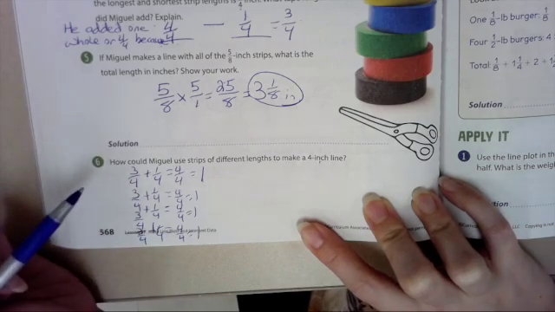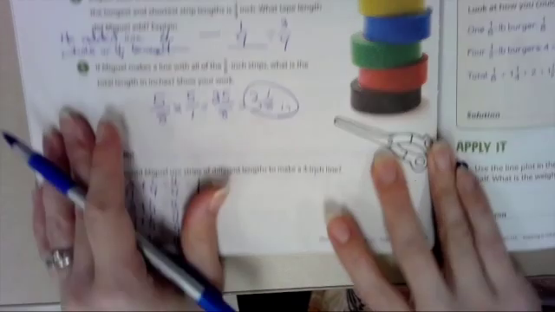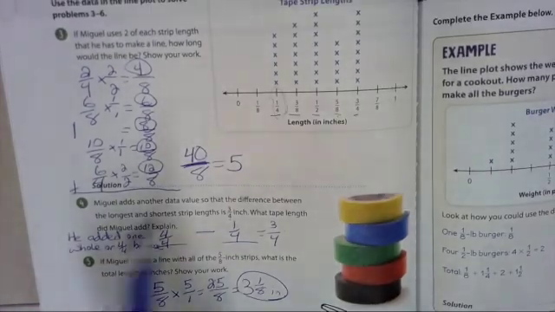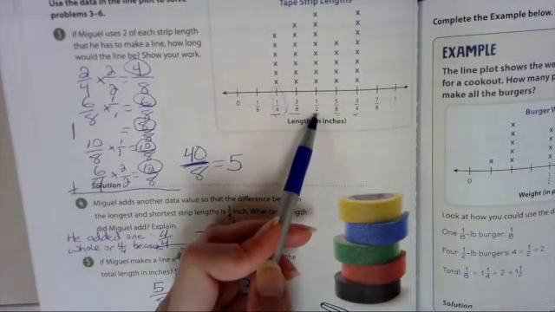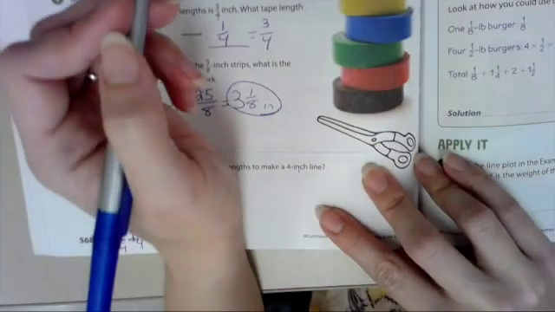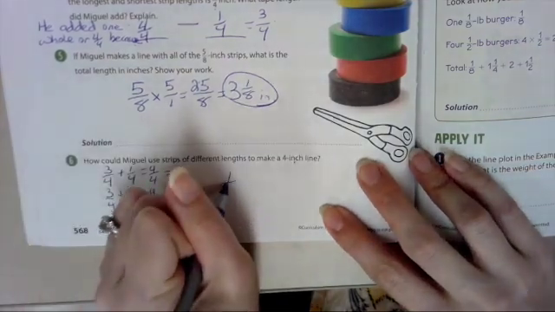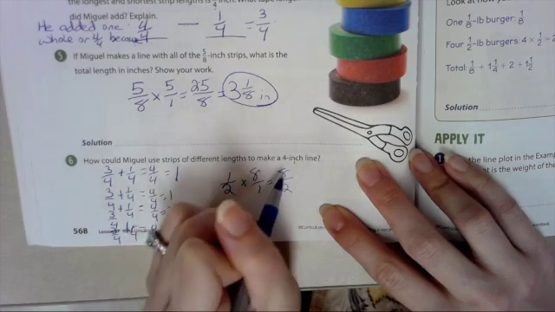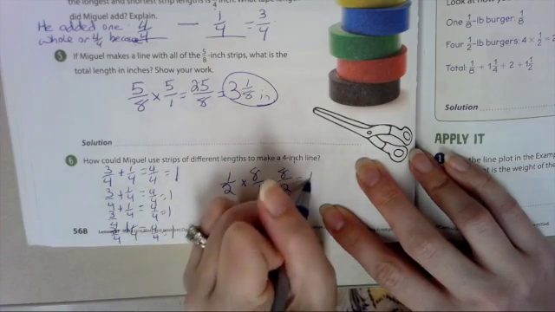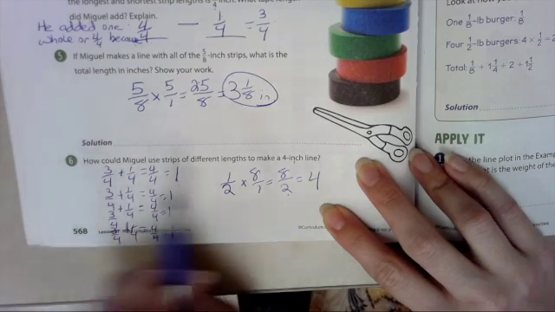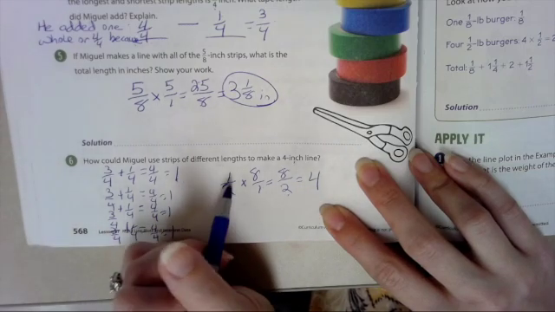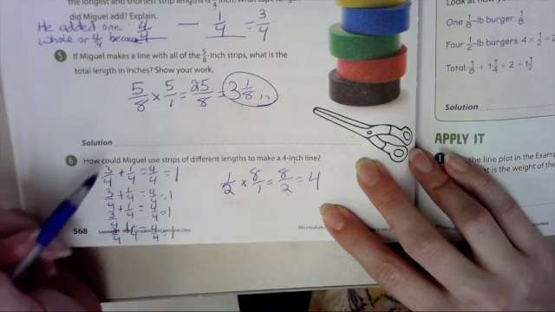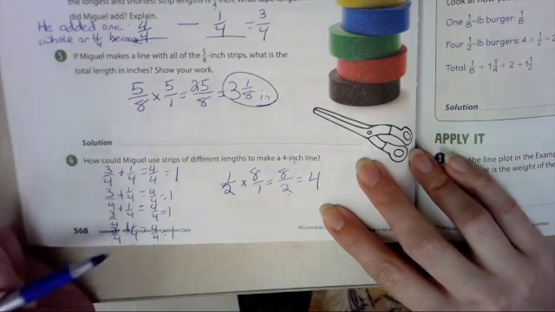Is that the only possible answer? No. An easier answer, if we look back at our tape lengths, if I took a half, how many halves would I need to make 4 whole inches? I would need 8 of them. 1/2 times 8 over 1 is 8 halves, and 8 divided by 2 is 4 inches. So there is more than one answer. I could use 8 1/2-inch ones, or I could use 4 3/4-inch ones and 4 1/4-inch ones to make a 4-inch line.